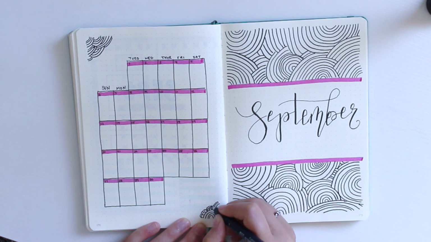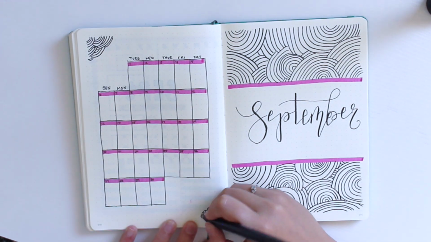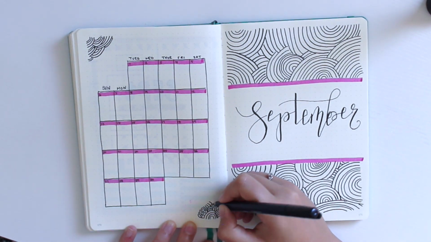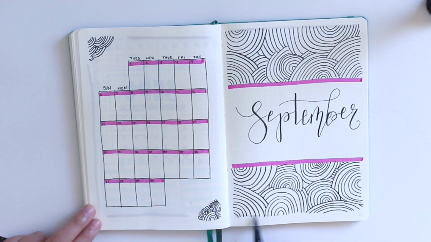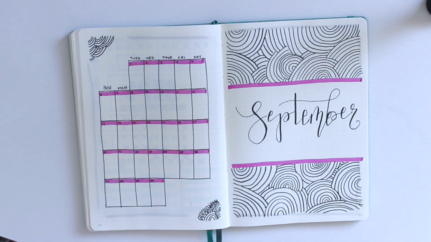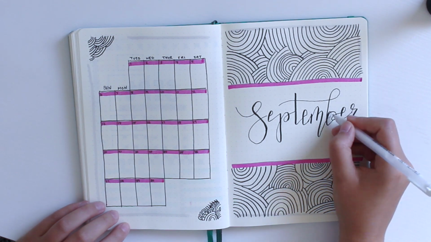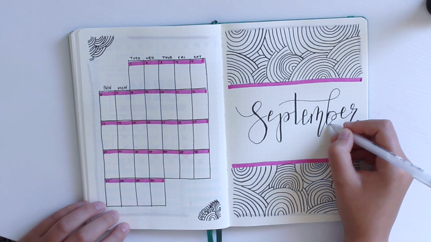One thing, however, that I would change is I did end up going back into the left-hand side of the page and tried to incorporate some of those little swirls in the top and bottom corners. I didn't 100% love the way that it looked, but again, you have to try it out or else you'll never know, right?